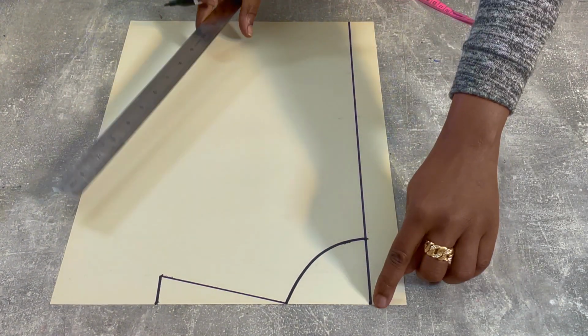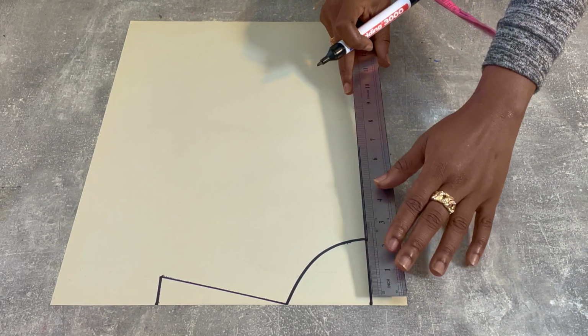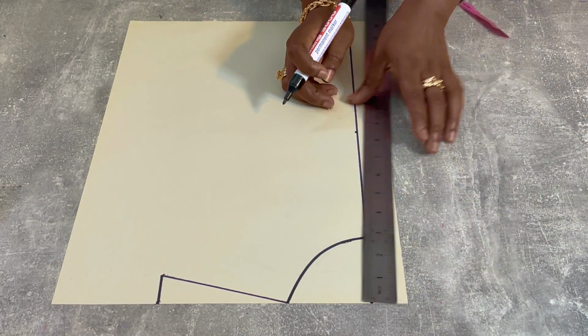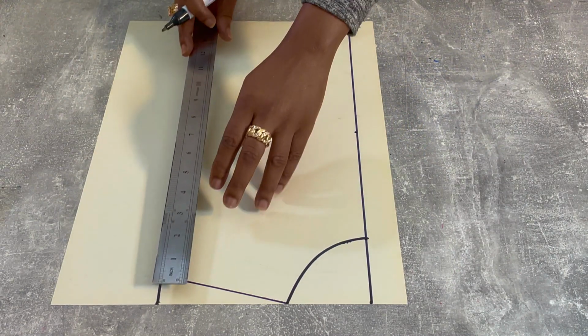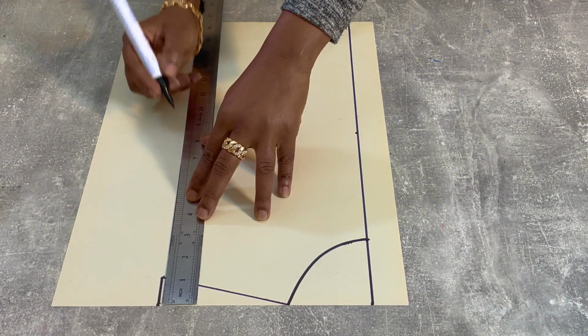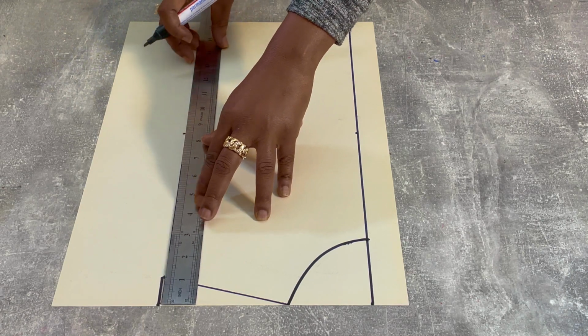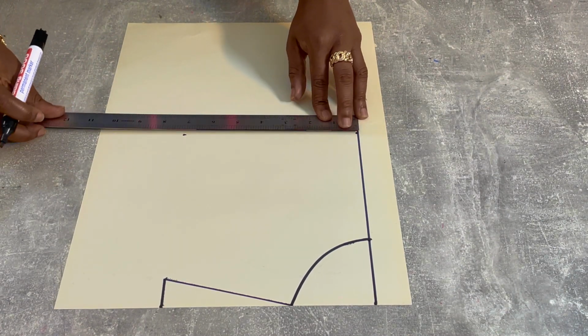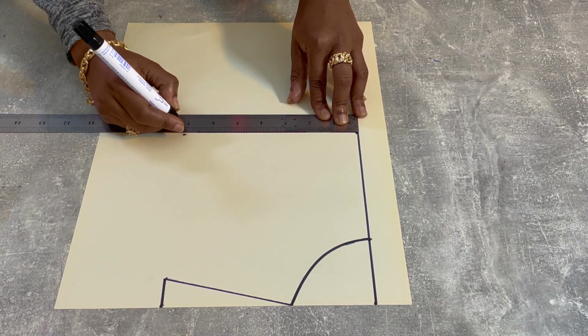Next, we are going to find our bust line. Formula for this is your armhole measurement divided by 2. So now you mark that at that point, and then you connect this line from the shoulder.